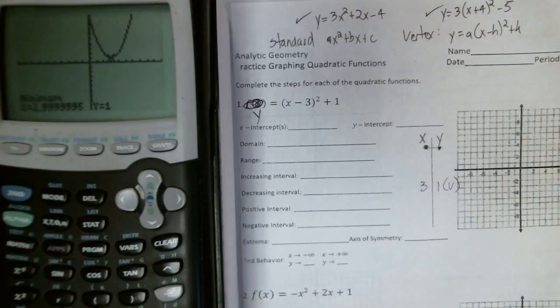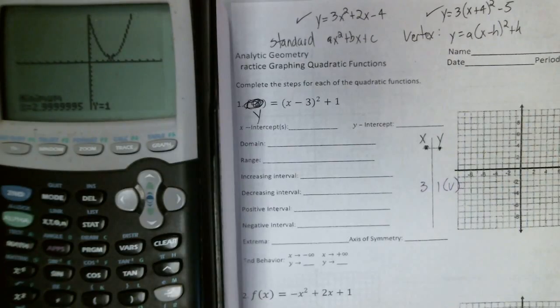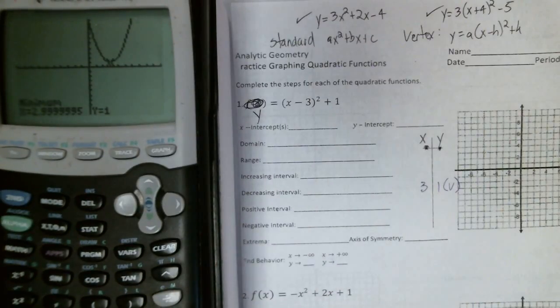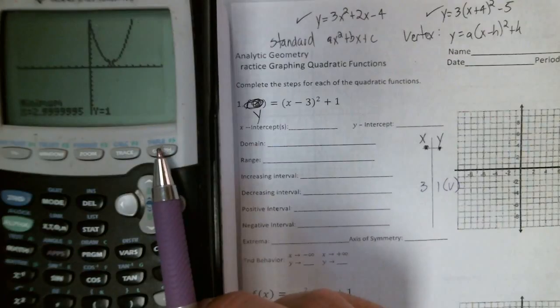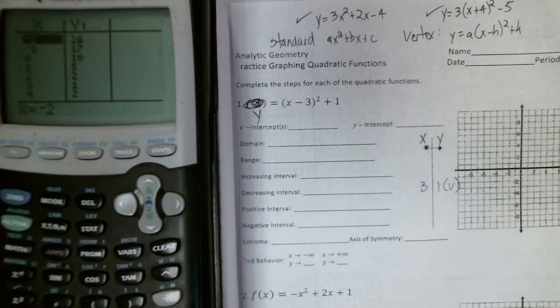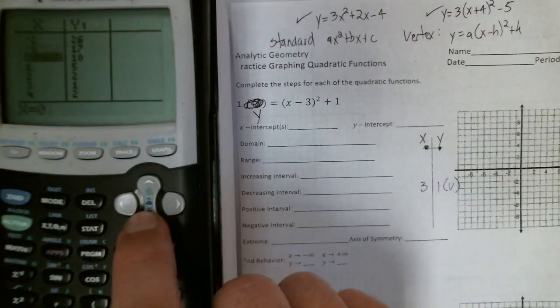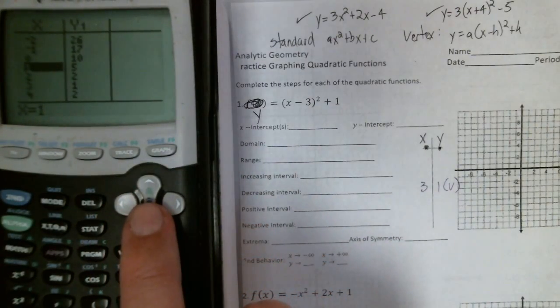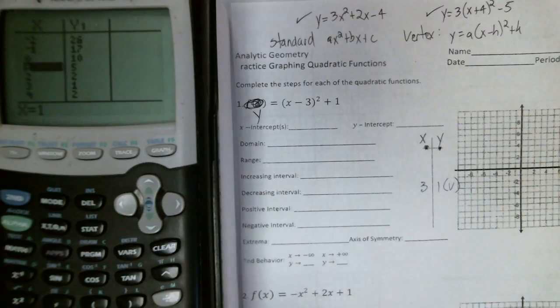And to graph a quadratic effectively, I really need 5 points. So I need to go grab 4 more points: 2 to the left of the vertex and 2 to the right of the vertex. The way to do that is I need to hit this table button in blue. It's above the graph button, right where my finger is. So I'm going to press second table, and now notice I have a table of values. Hopefully your teachers taught you, when you're graphing points, to go to your XY table and pick 5 points. Usually it's 2, 1, 0, -1, -2.